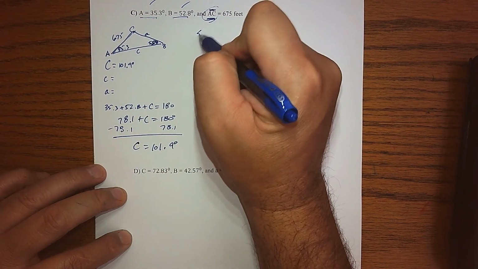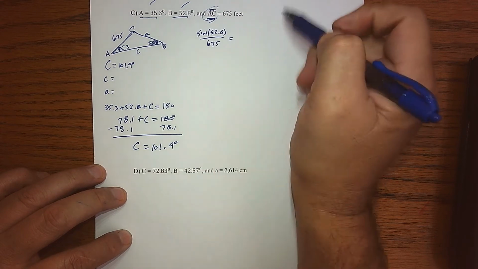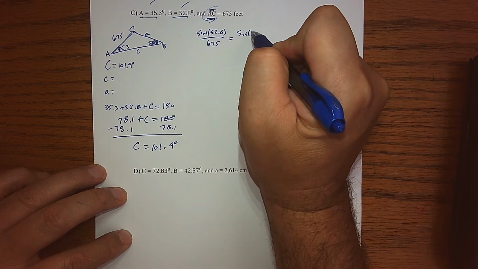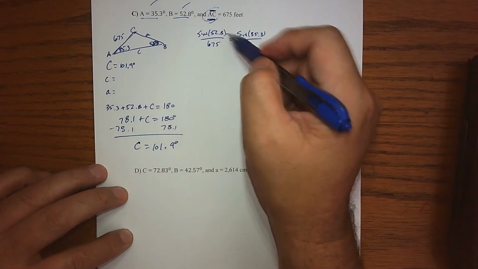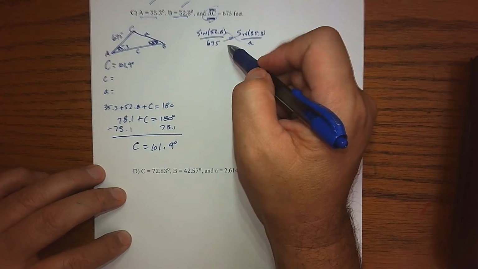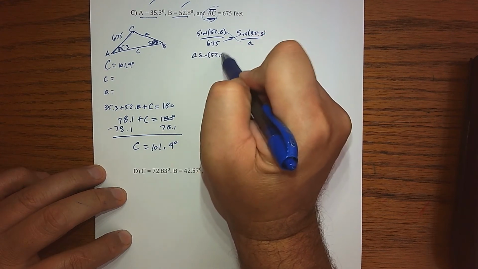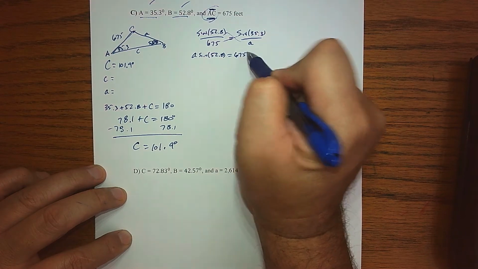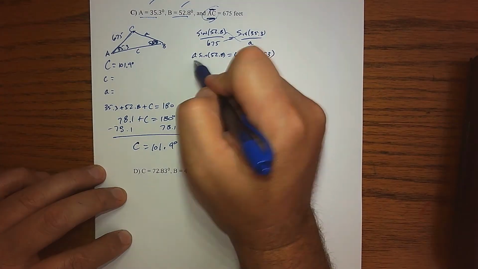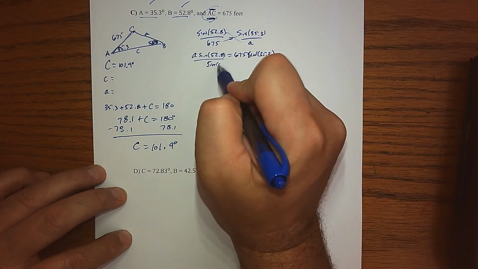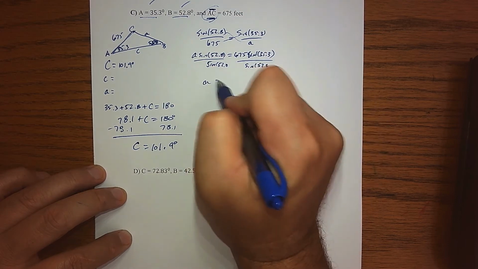So the sine of 52.8 over 675 will be equal to the sine of 35.3 over side A. And then a quick cross multiplication, we get that A is 675 times the sine of 35.3 divided by the sine of 52.8, and we pretty much have our answer. So there's our A.